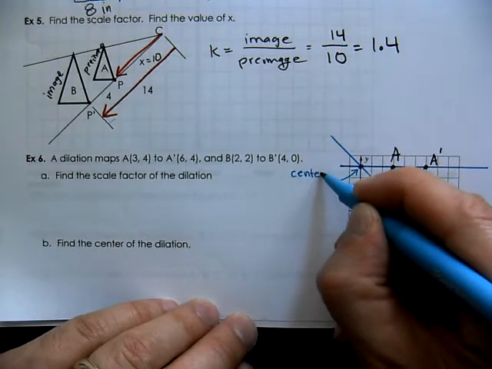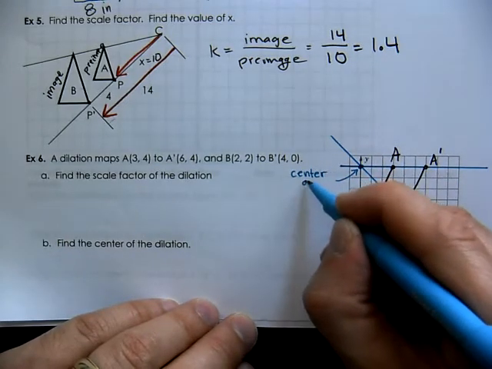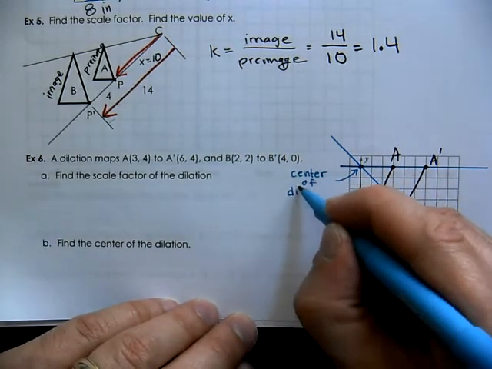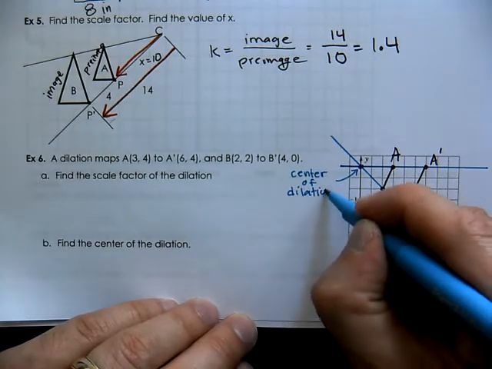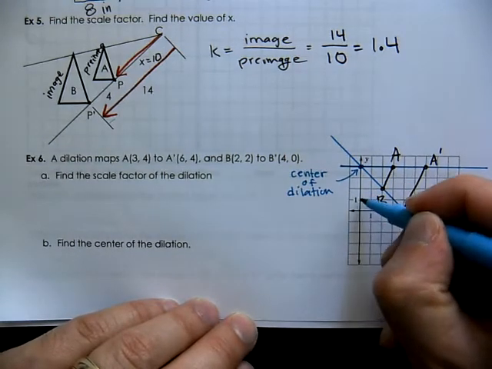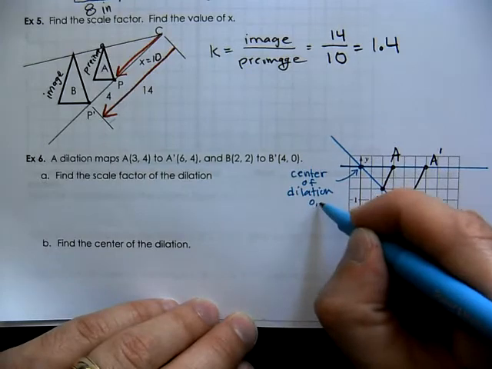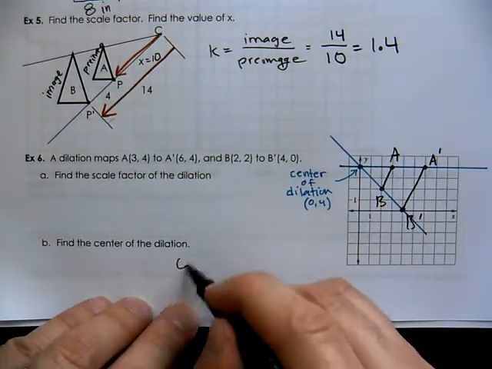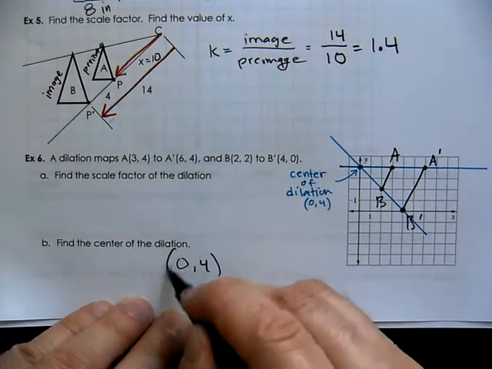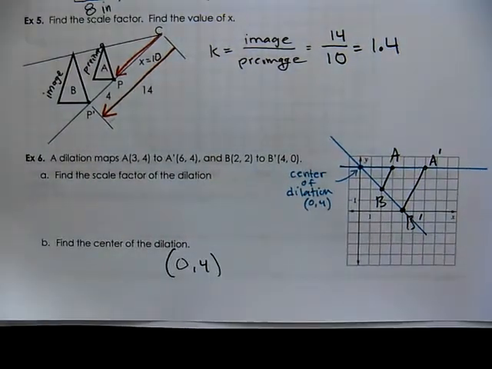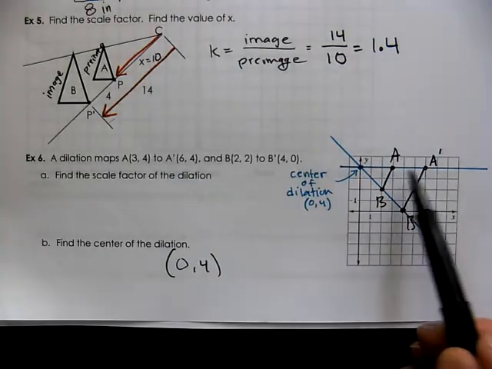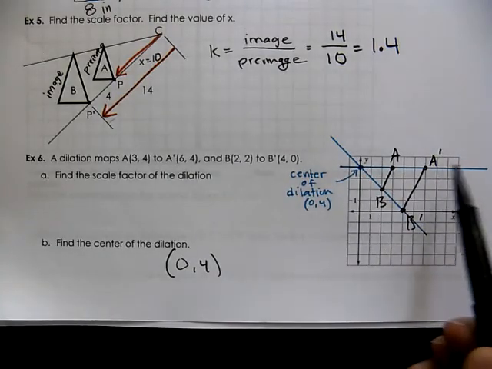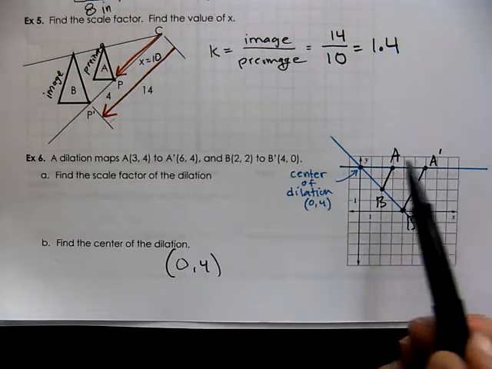So notice it is not at the origin. And we can see it is located at 0, 1, 2, 3, 4. So we actually answered part B first by creating those construction lines. Now, notice that this construction line is horizontal. That means we could just count the distances.